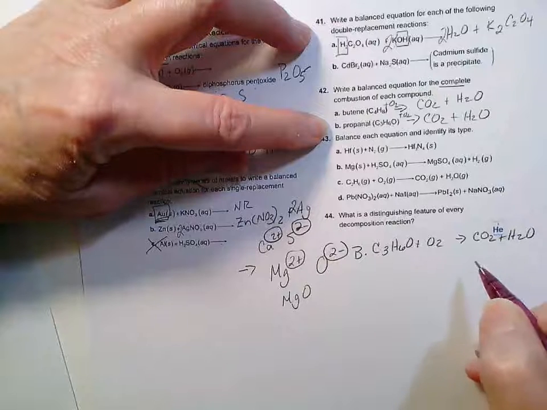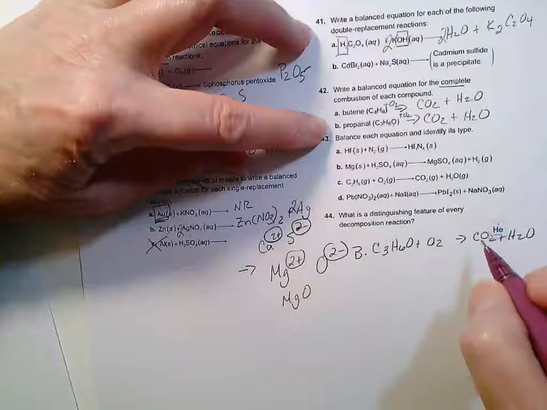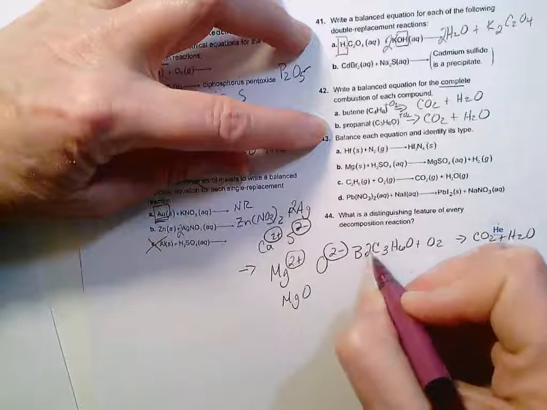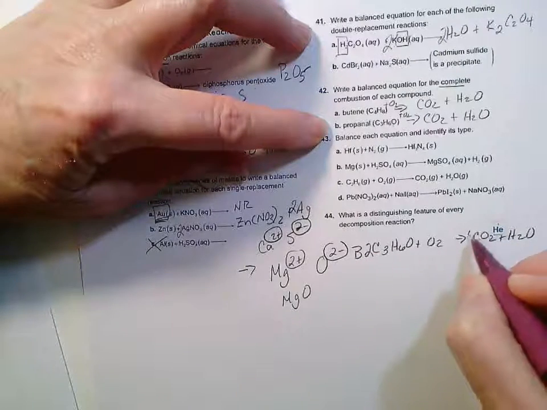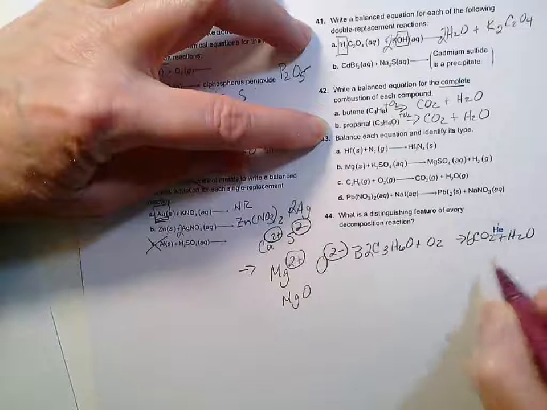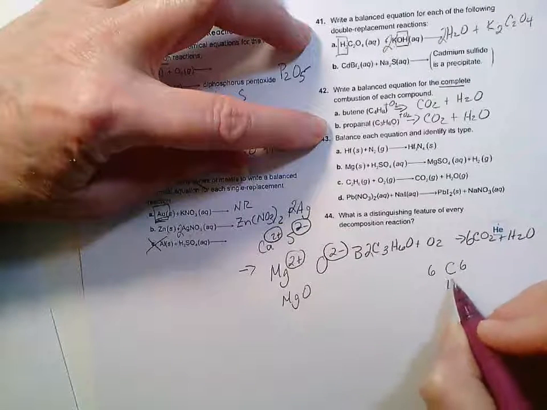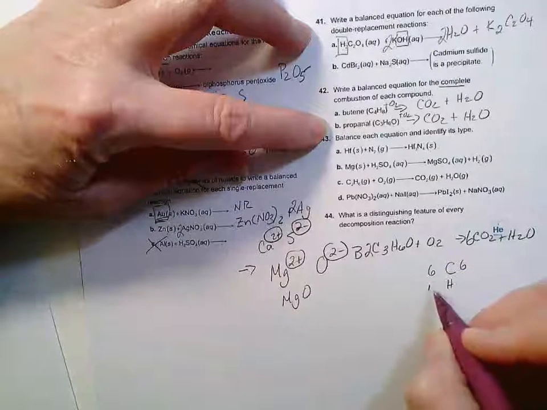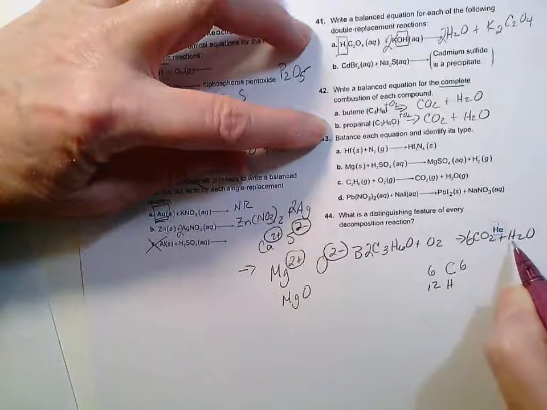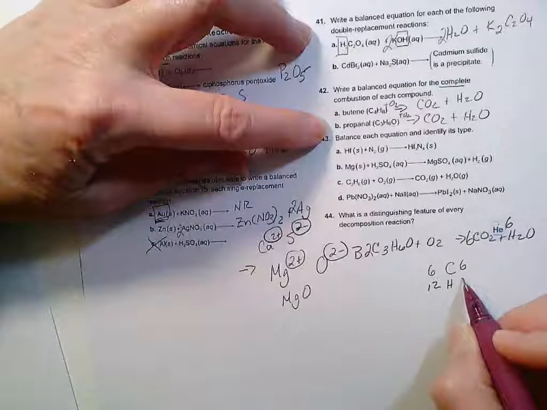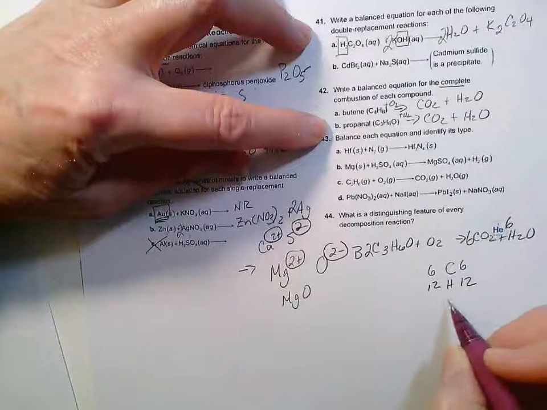So I'm going to go ahead and multiply this by 2. And so that would give me 6 here. And so for carbons, I have 6 on each side. So now for hydrogens, I have 12 here. And I have just 2 here, so I'm going to need to multiply that by 6. That would give me 12 here.